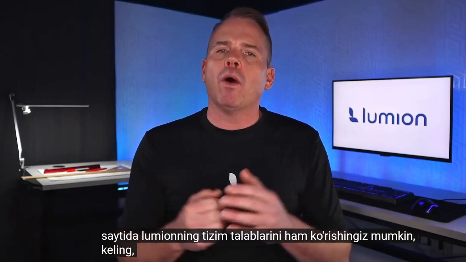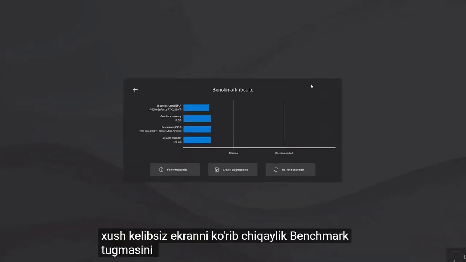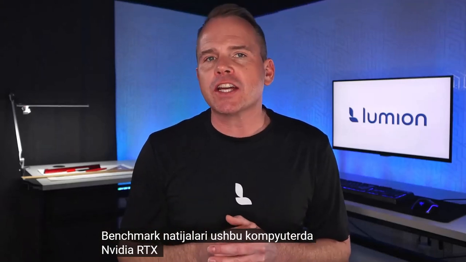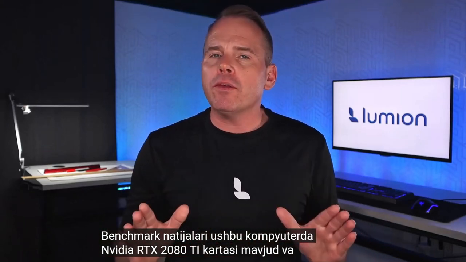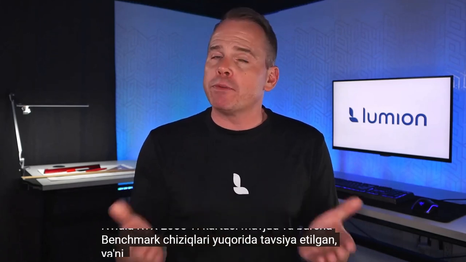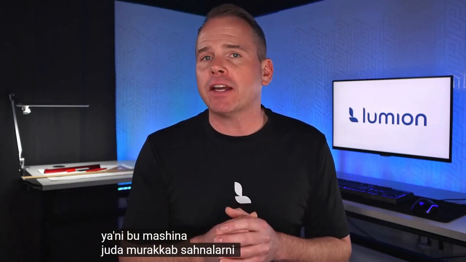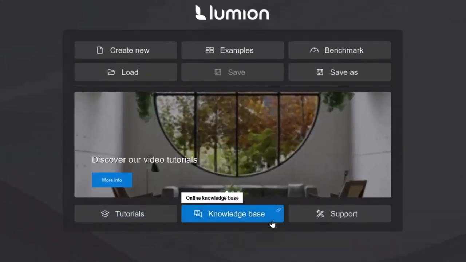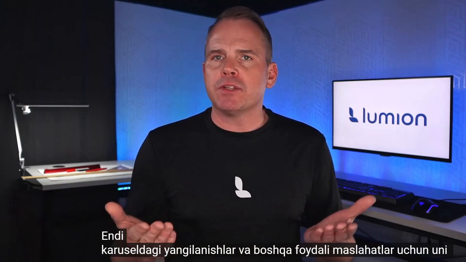Let's take a look at the welcome screen. Click on the benchmark button to see more detailed benchmark results. This computer has an NVIDIA RTX 2080 Ti card, and all the benchmark bars are above recommended, which means this machine is going to handle some fairly complex scenes. Click back. A fresh welcome screen with links to all the useful areas of information is here now. Keep an eye on it for updates and other useful tips in the carousel.